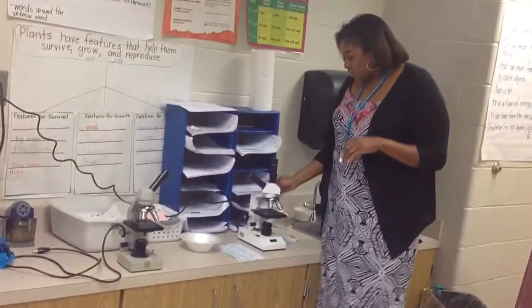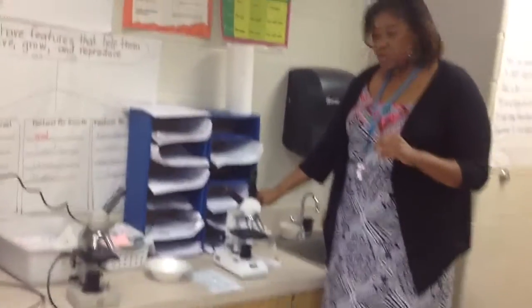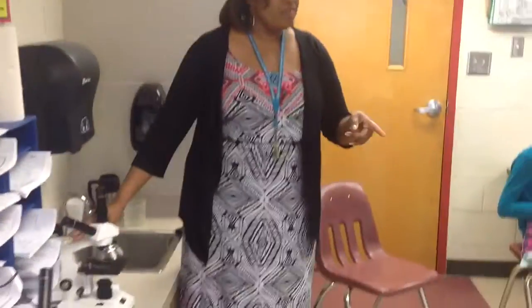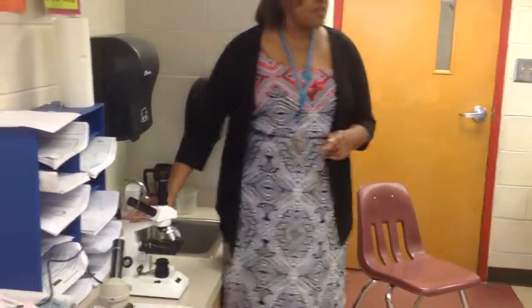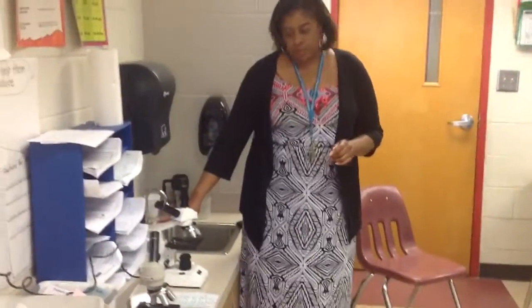This is you making your observations with your microscope. I've already got it in focus for you, but I think this one you may have to change the setting on the focusing. Adjust it. Thank you. That's the word I need. Yes. Give him a point for that. You have to adjust the focusing so you can see the grains better.